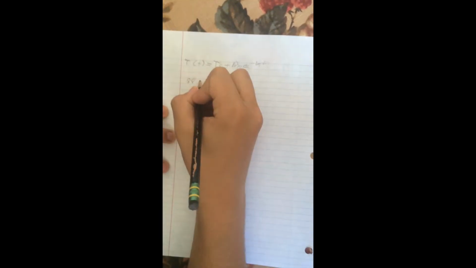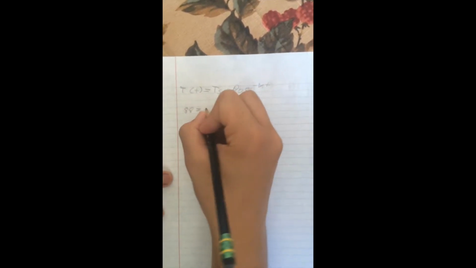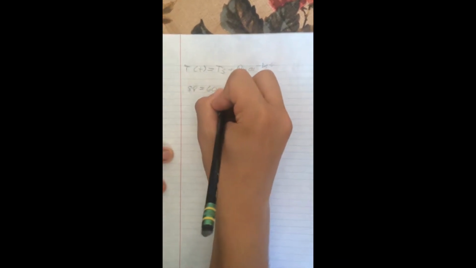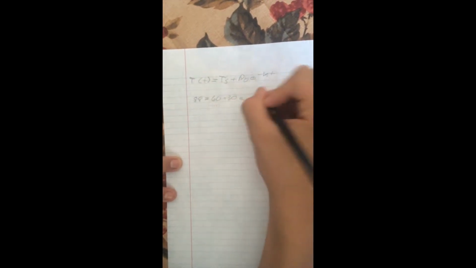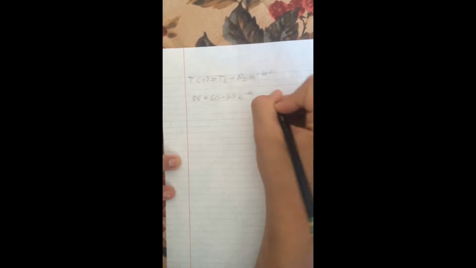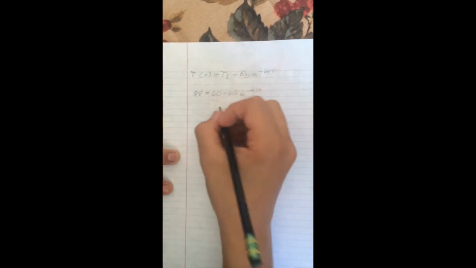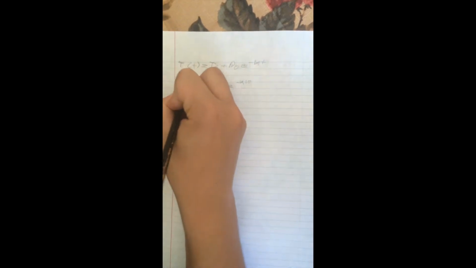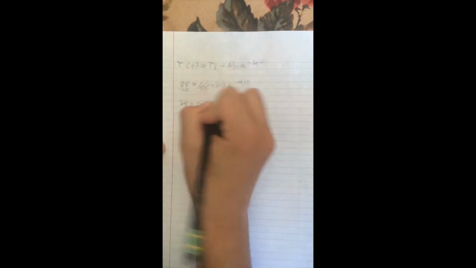So what we're going to plug in is 88, because that was the second reading we found for his body temperature. Then we plug in 60 because it was the temperature of the surrounding air. Then we plug in 30 because the first temperature reading we took was 90 degrees. Then we plug in e to the negative k times 10. To simplify the equation, we subtract 60 from both sides. We'll get 28 equals 30 e to the negative k times 10.